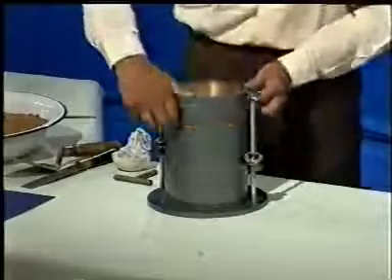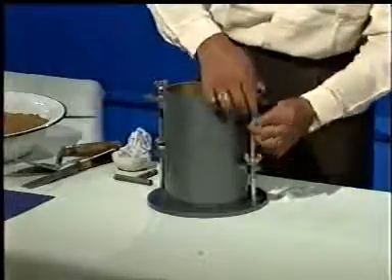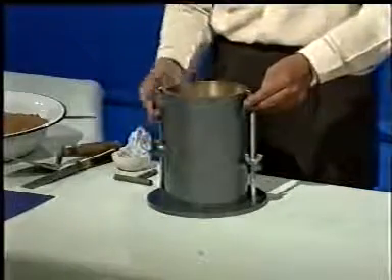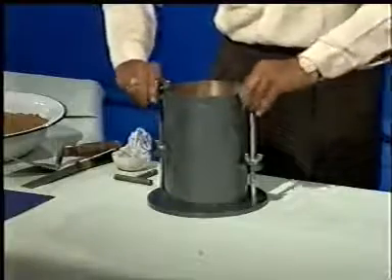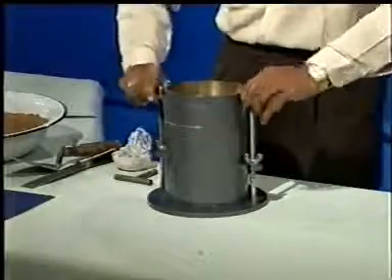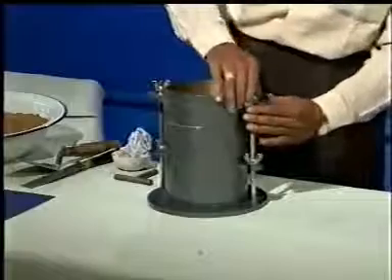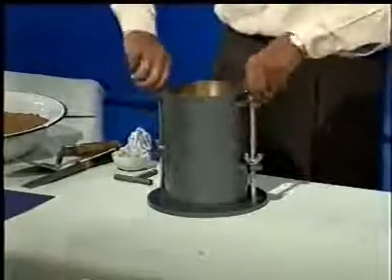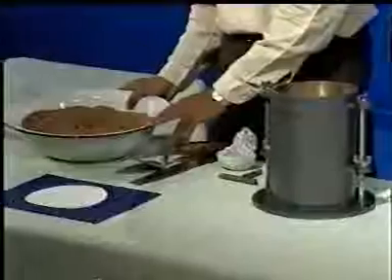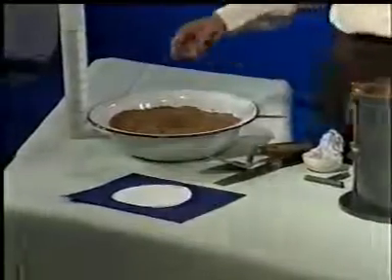Also fix the collar and tighten the clamps. Now take about 5 kg of the soil passing 20 mm sieve.